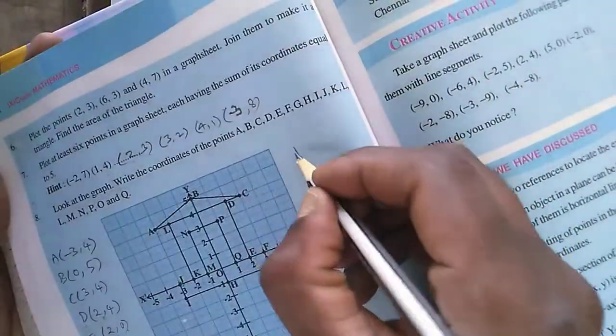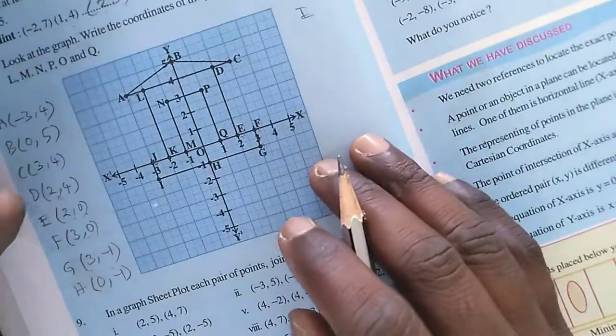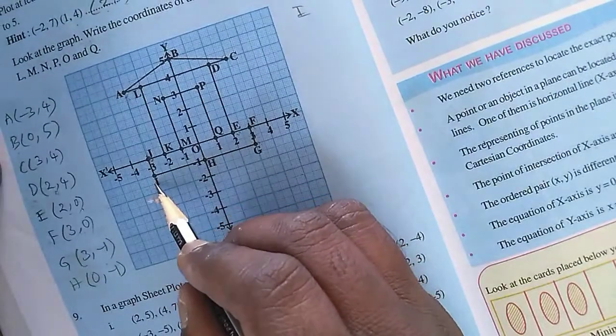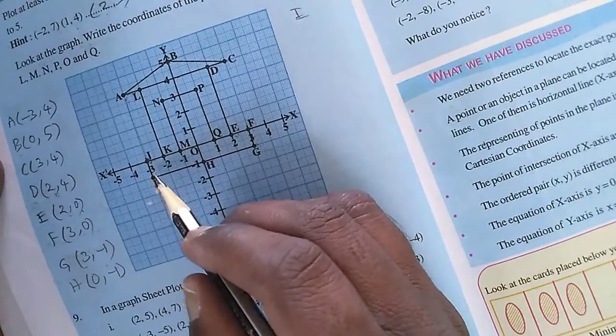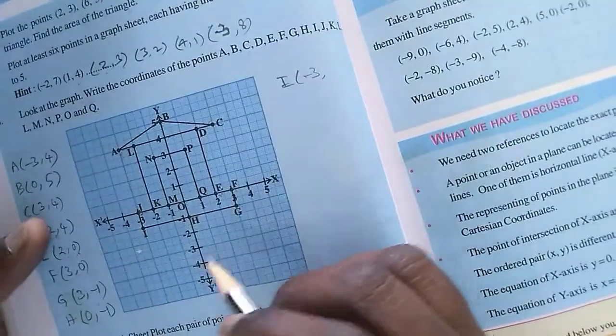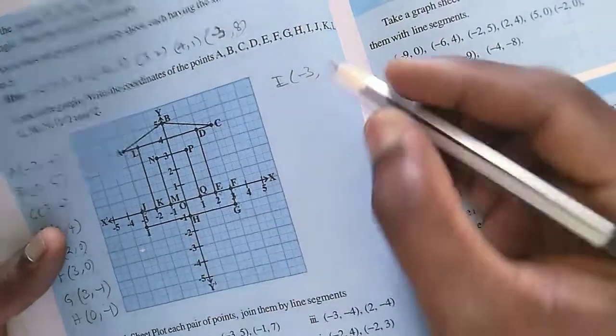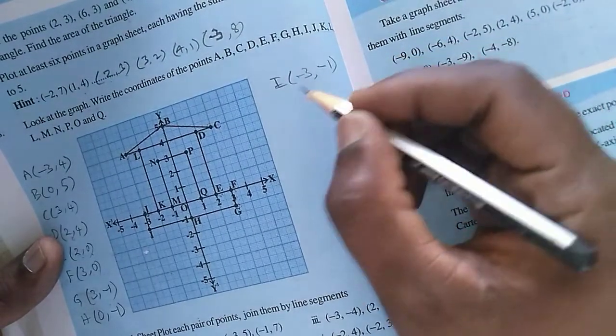Next I. So I will write I this side. The point I is lying here in the 4th quadrant. On the x-axis it is minus 3, and on the y-axis it is minus 1. So minus 3 comma minus 1.